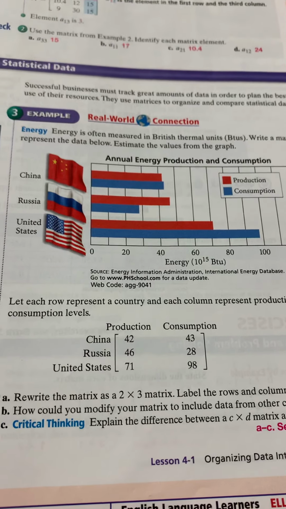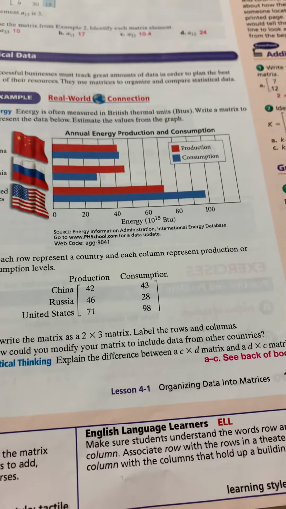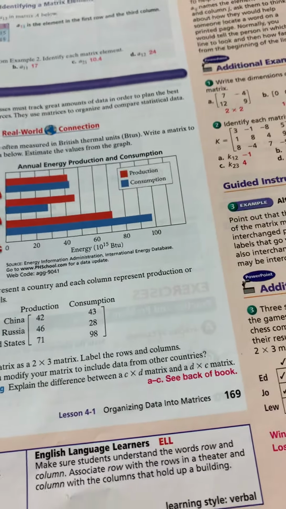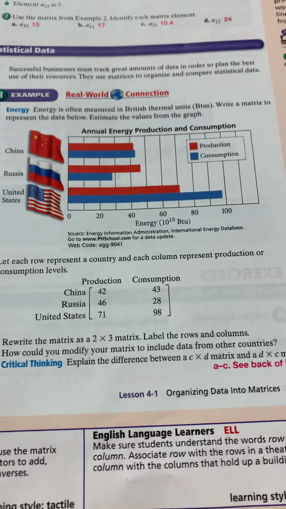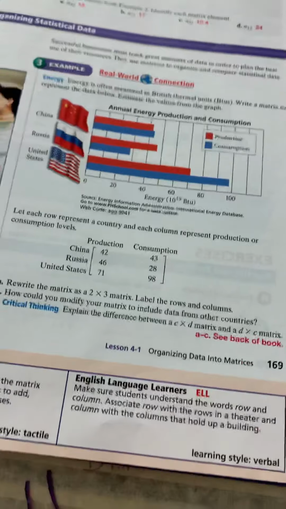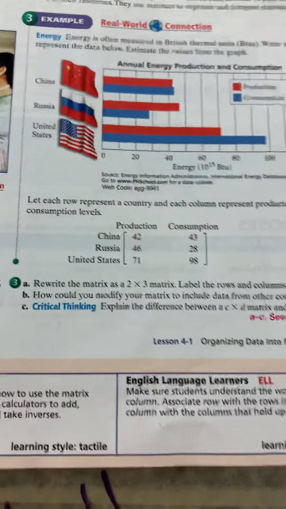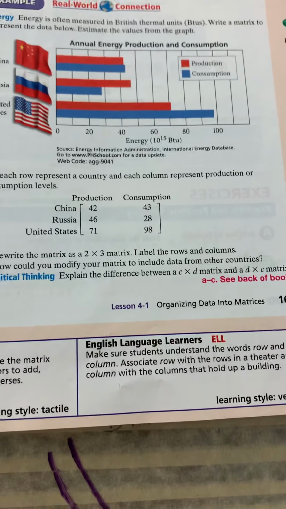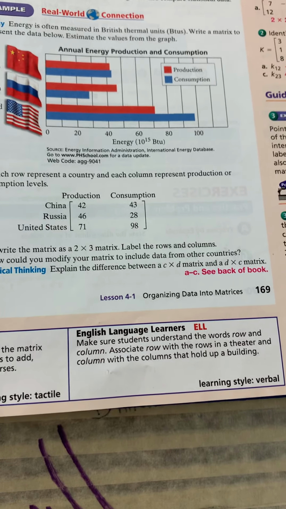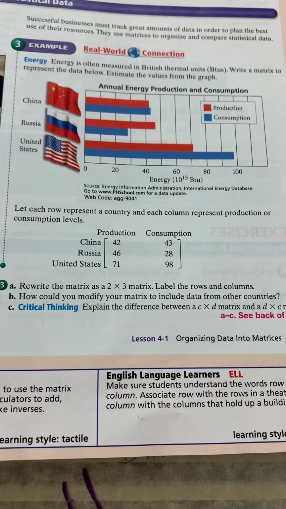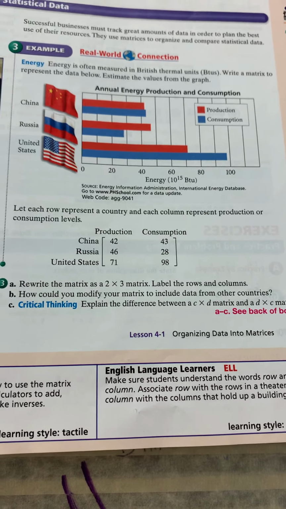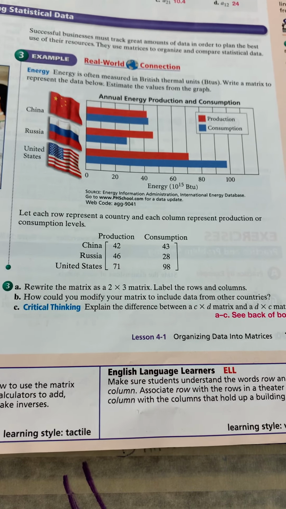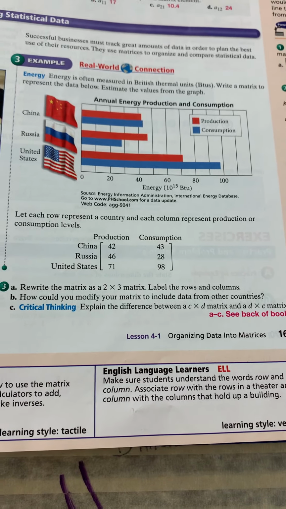So open your books to page 169 and example 3, the real world connection. So you've got the annual energy production and consumption. Production in red, consumption in blue. Look at the matrix that they created for that one. So your rows were the countries: China, Russia, US. Production was one column, consumption was the other column.